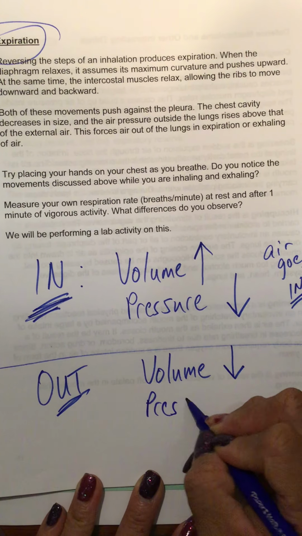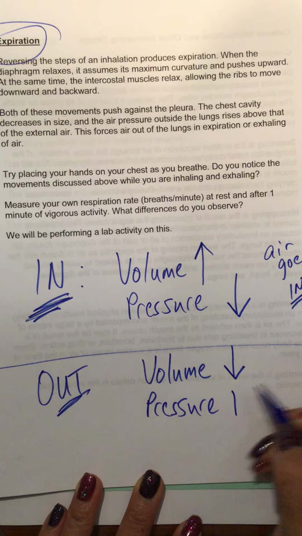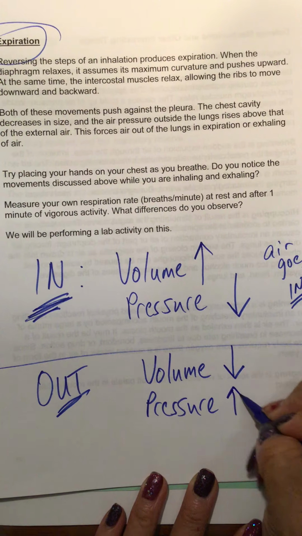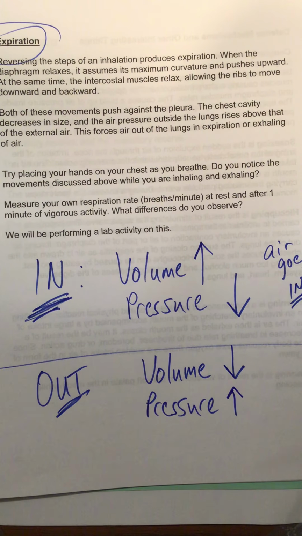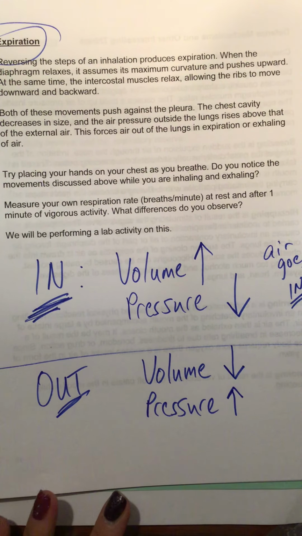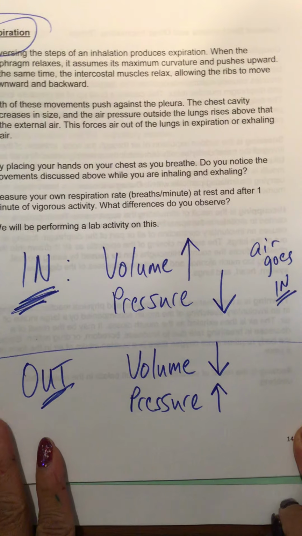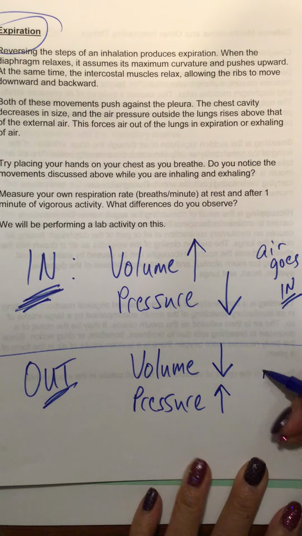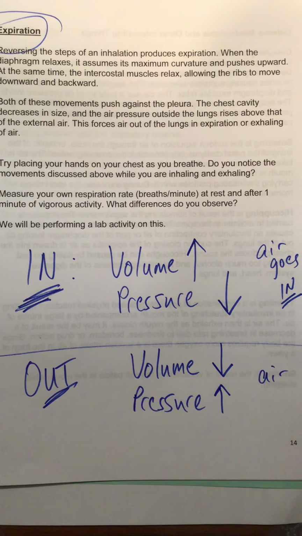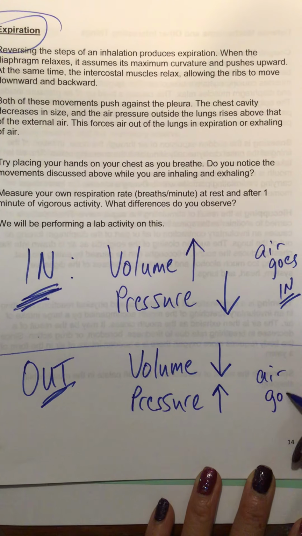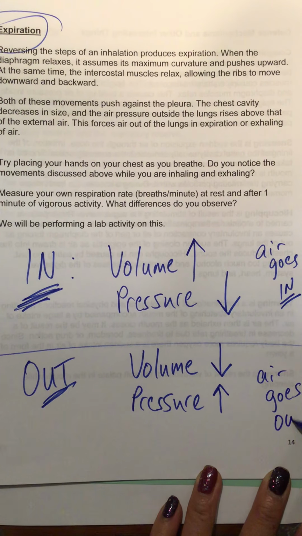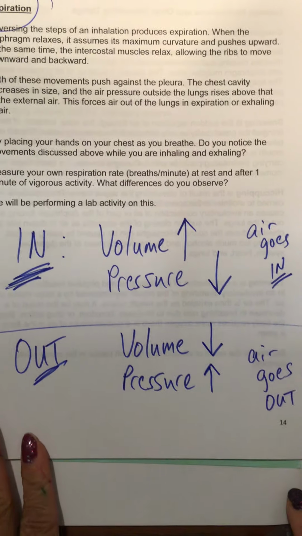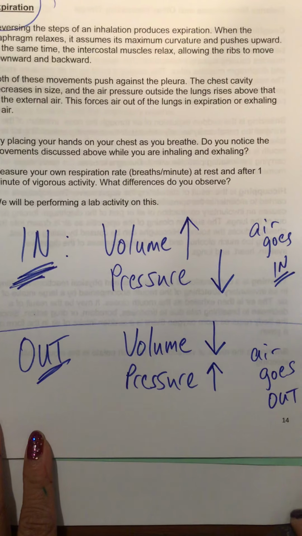The pressure then will increase. So you see, they are completely opposite. In chemistry, you learn this using one of the gas laws. Because the pressure is high inside the lungs, the air will have no choice but to go out. It will be forced out by exhaling.